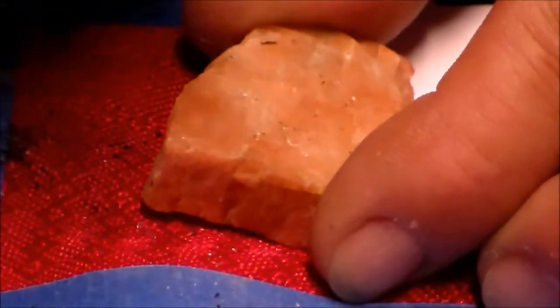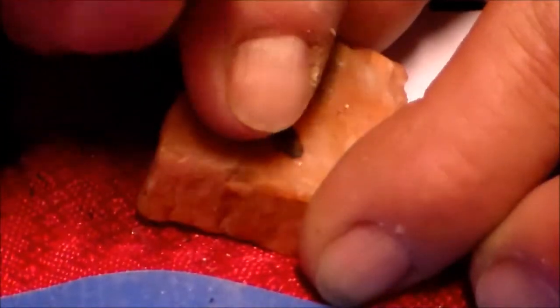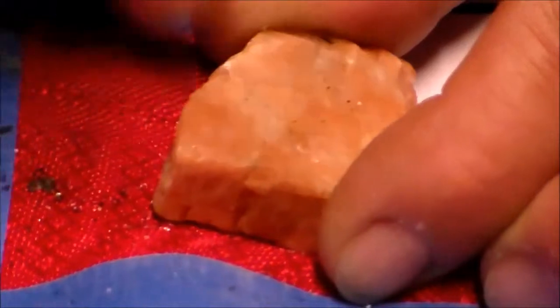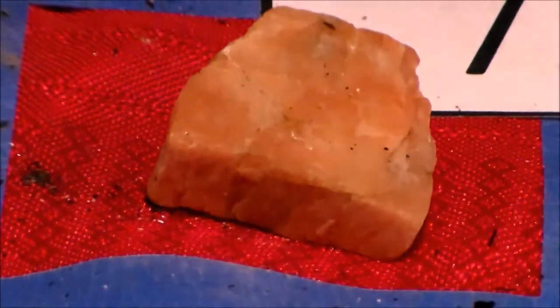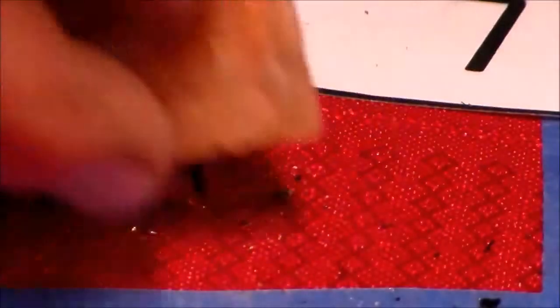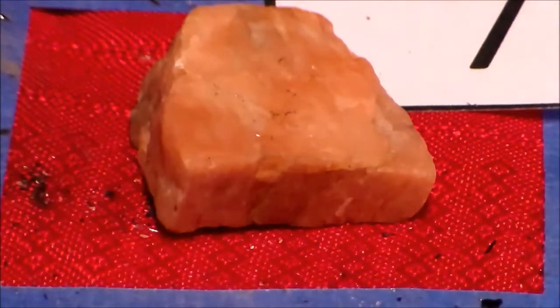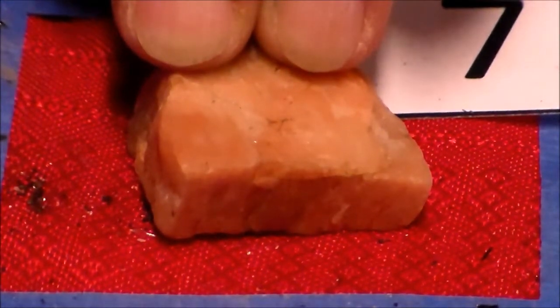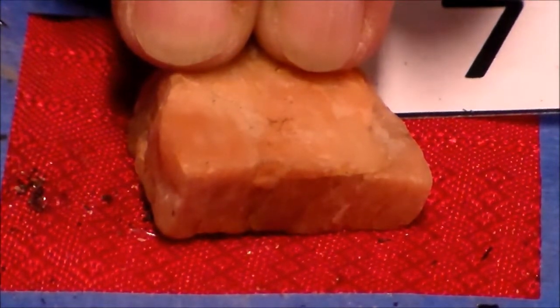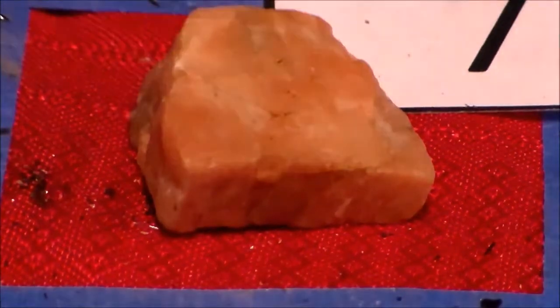Looks like the nail might have got a little bit of it. Doesn't want to scratch very easily with the nail though. Let's see what the scratch plate does. Will it scratch the scratch plate? Sure will. Scratch the scratch plate pretty good. So there's your sample 7. Scratches the scratch plate.